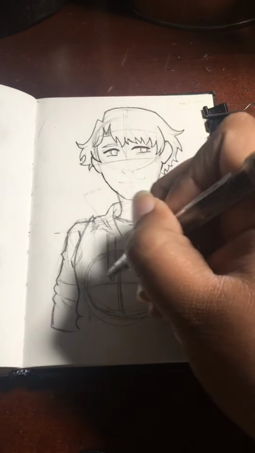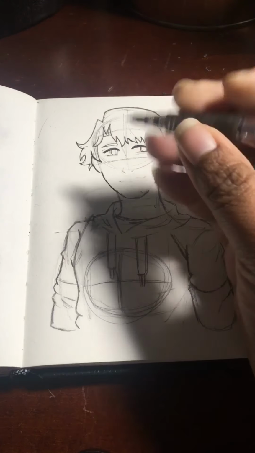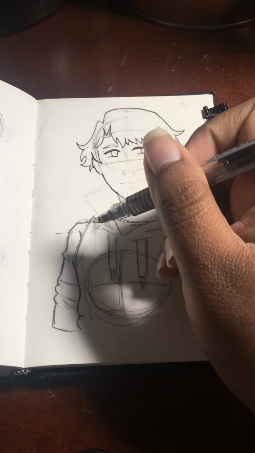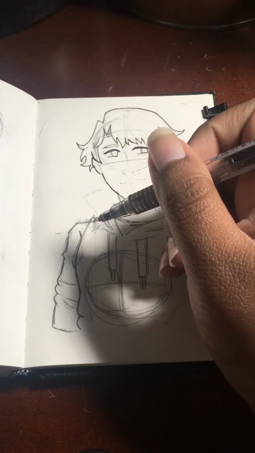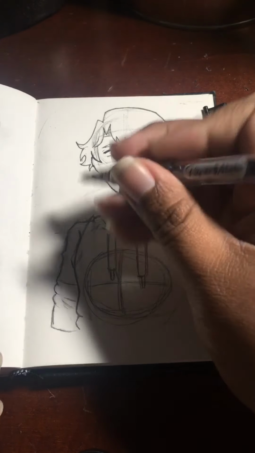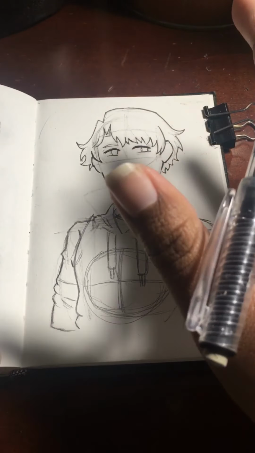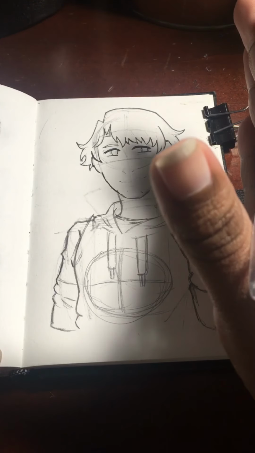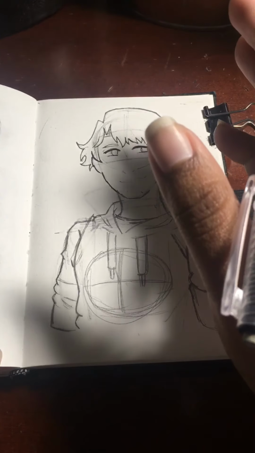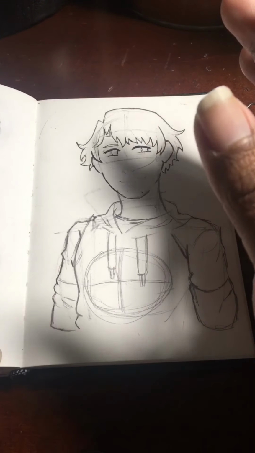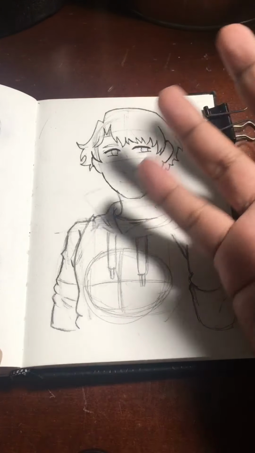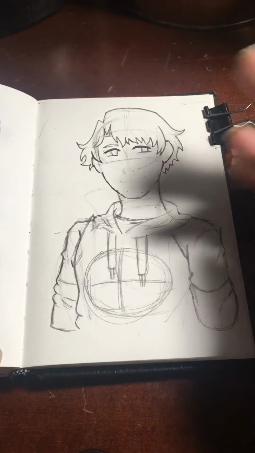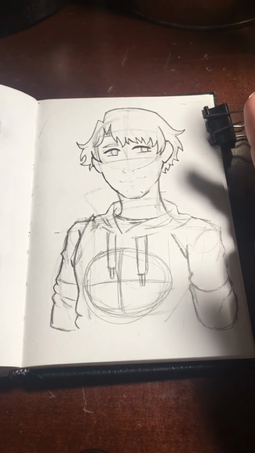But yeah, if you really want to advance in anything or start out as an artist, the best thing to do is just get printer paper. I know that's kind of basic, but printer paper is a lot better and kind of cheaper than buying a sketchbook, depending on where you're at.